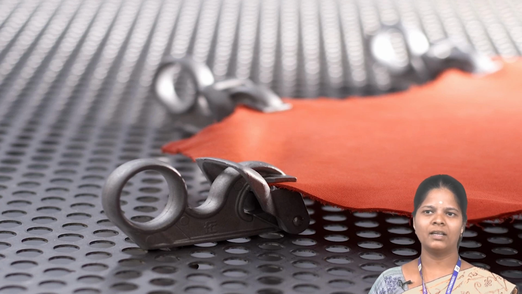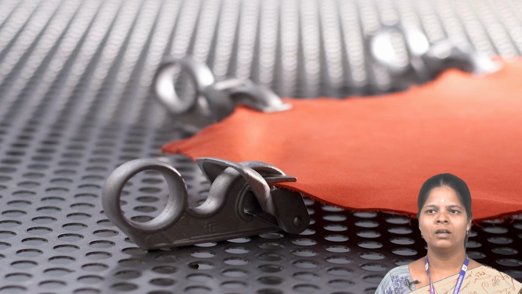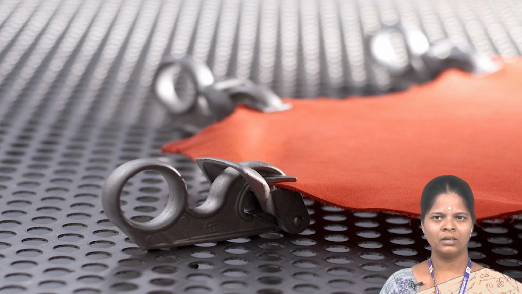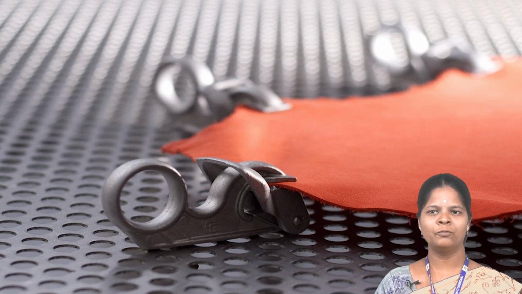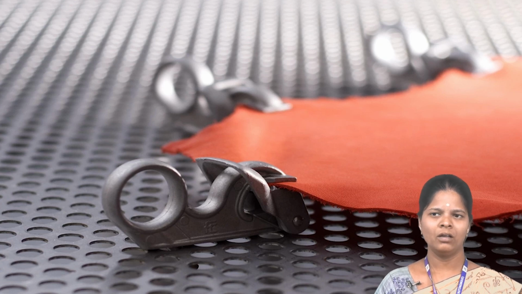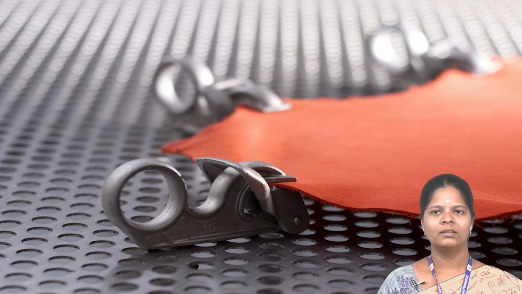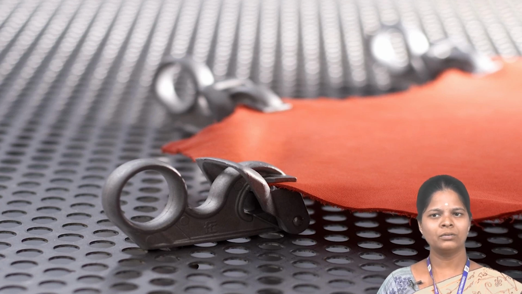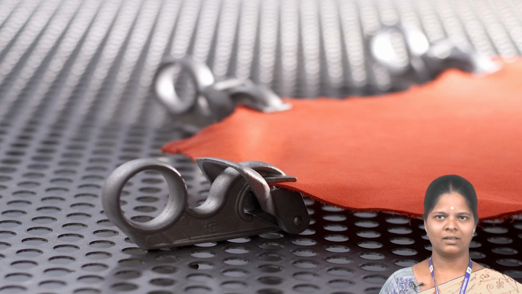To prevent insect damage, the skin may be soaked in a solution of arsenic or naphthalene, DDT, or sodium silicofluoride. Another type of process before tanning is salt curing. Following the drying methods, salt curing is of two types: wet salting and dry salting.